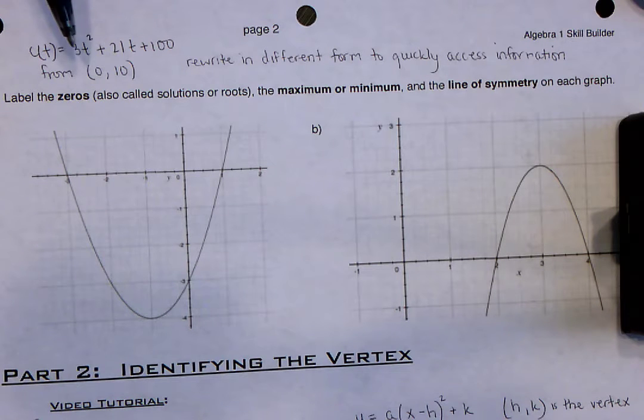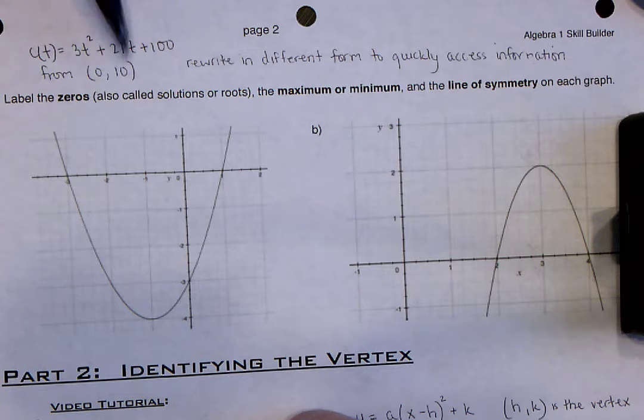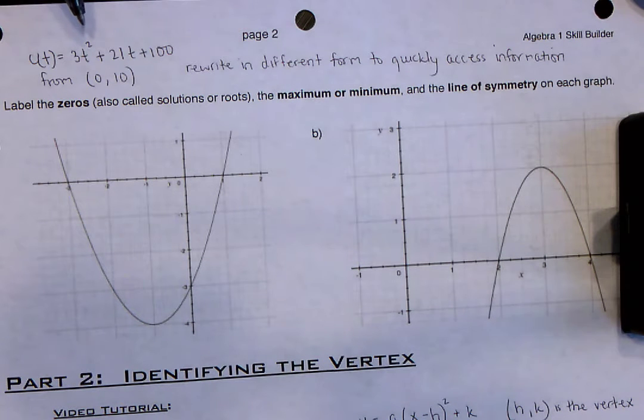Right here I wrote down what represents the housing trends from 2000 to 2010. That represents this interval, years since 2000. This is the average home value in thousands.